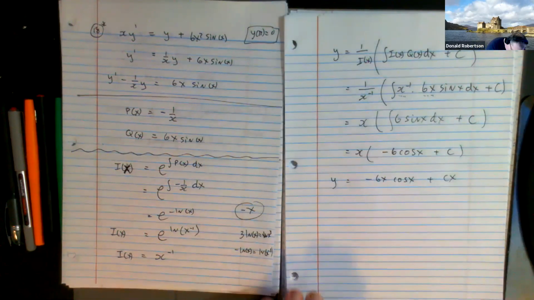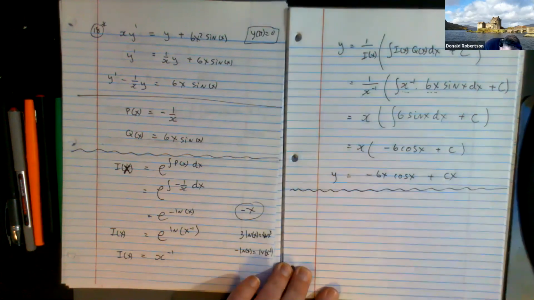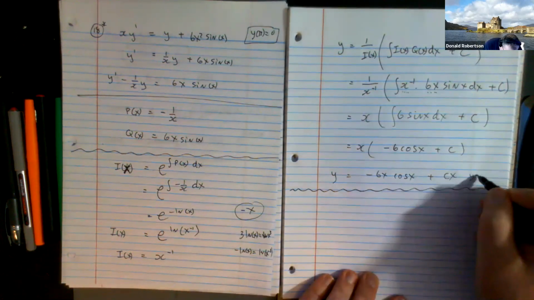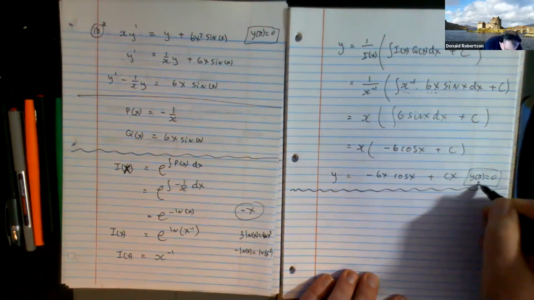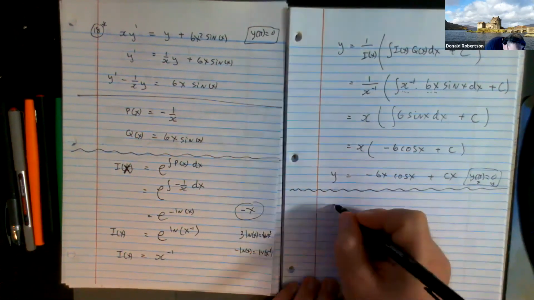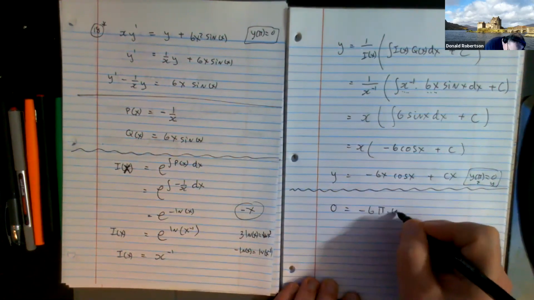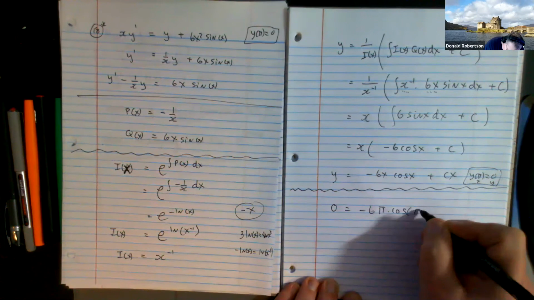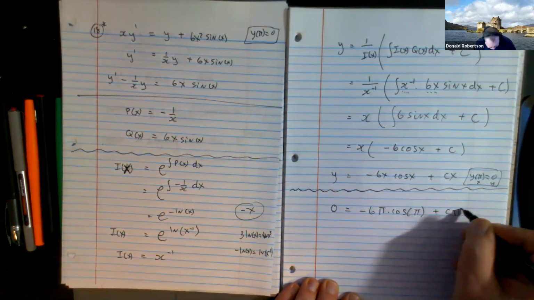So there's your general solution. I'm now going to use y of pi equals 0. So when x is pi, the y is 0. So I get 0 here. I get a -6 pi cosine of pi plus c times pi.